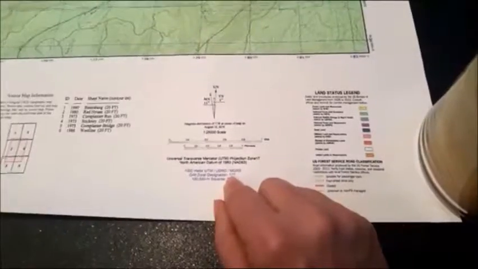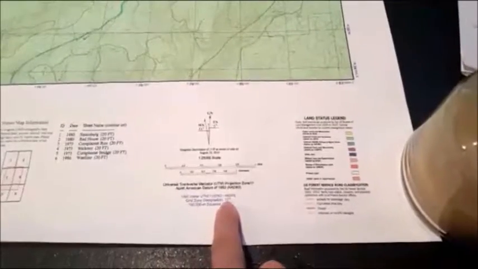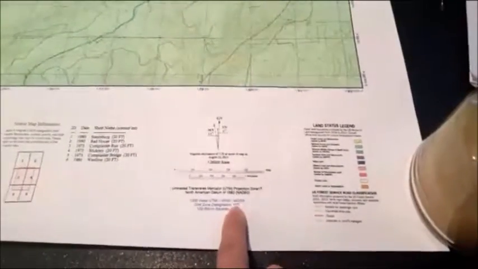So if you are ever in a situation where you need to call for help, like Universal 911, or you're not 100% sure of exactly what area you're in, this number on your map is going to tell rescue people what area they need to start looking in.